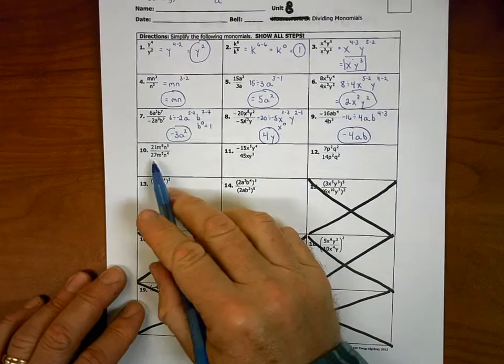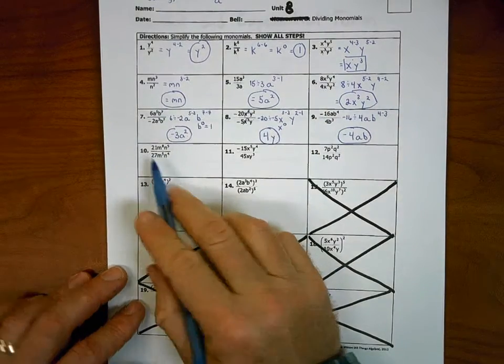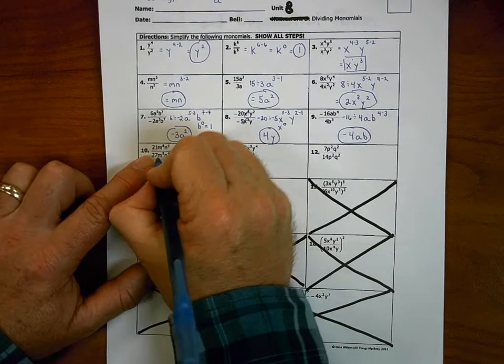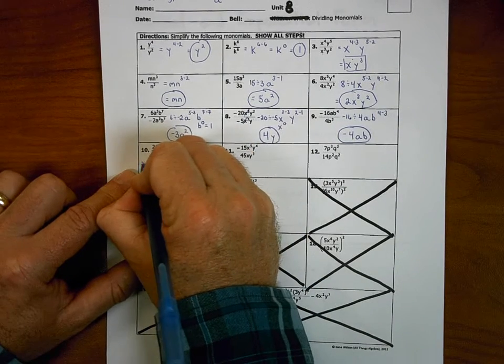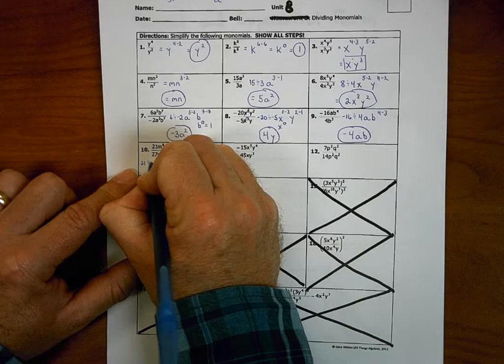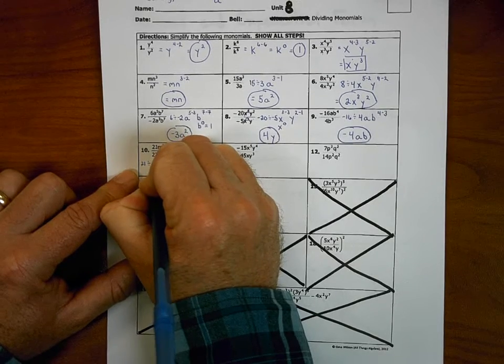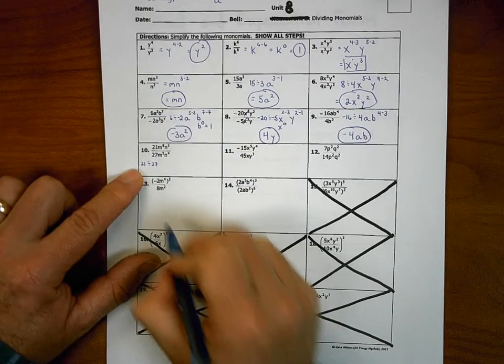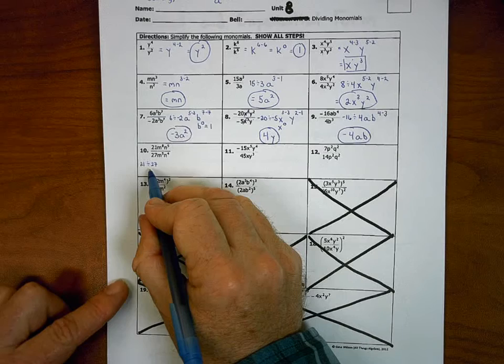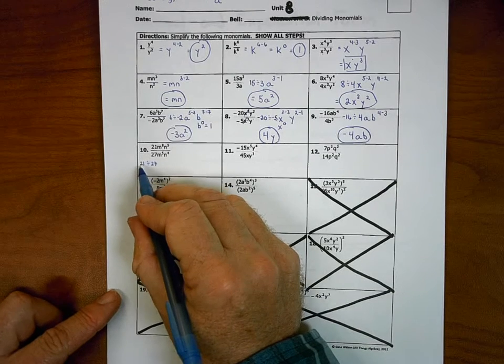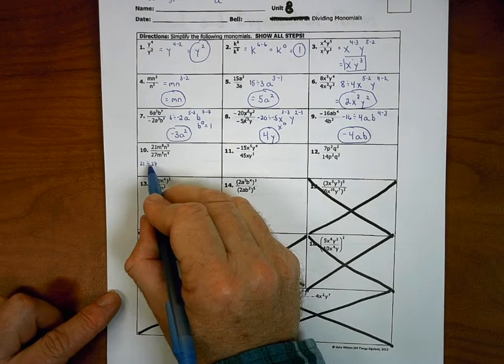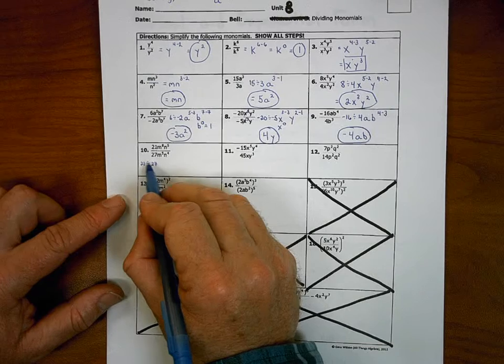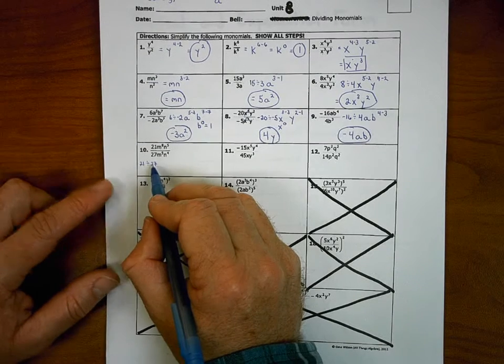Okay, now we get to number 10. Now number 10, you will notice that my coefficient is 21 on the numerator. I'm going to divide that by my coefficient, which is 27, which is on the denominator. Now I don't want to divide that out because 21 is smaller than 27, that's going to give me a decimal that's going to be smaller than 1.